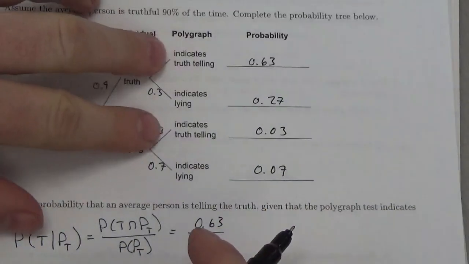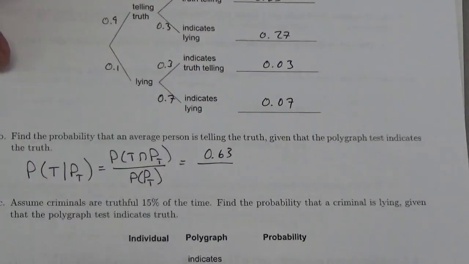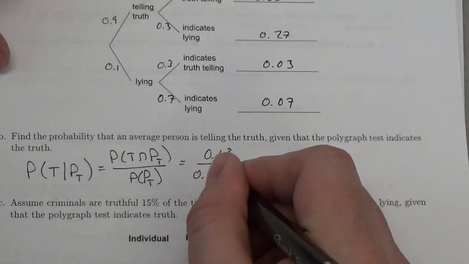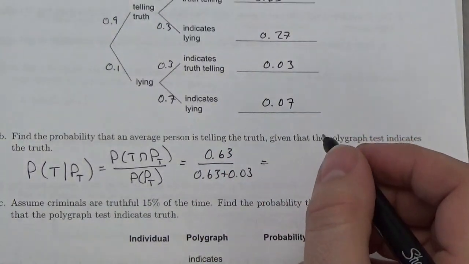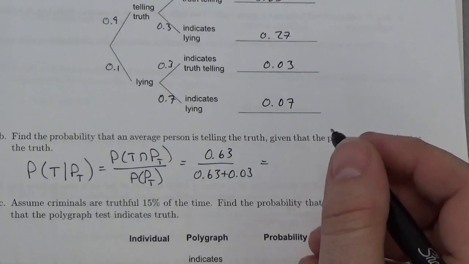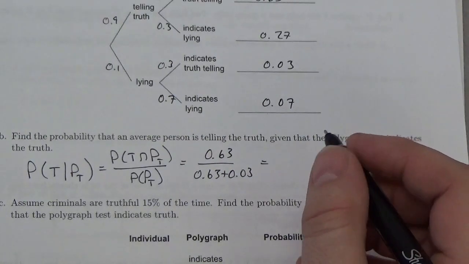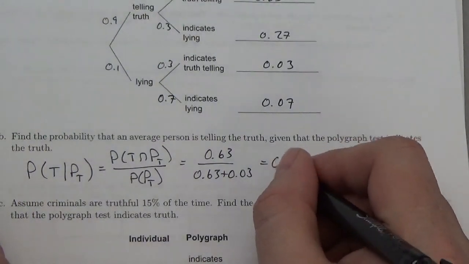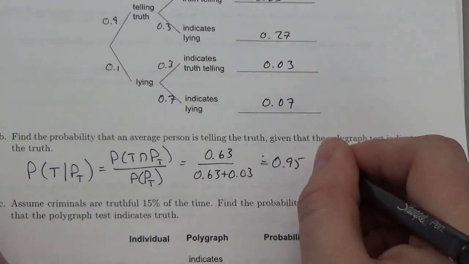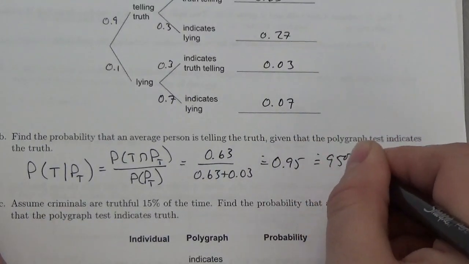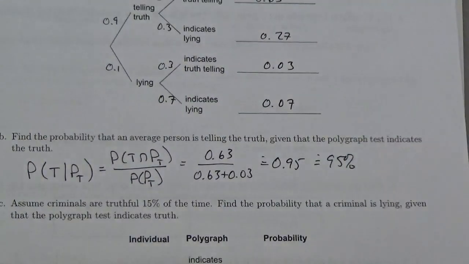In both cases, the polygraph indicates you're telling the truth. So it's 0.63 plus 0.03. Evaluating that, 0.63 divided by 0.66 gives 0.9545 and so on. So approximately 95% of the time when the polygraph says that you're telling the truth, you're in fact telling the truth.